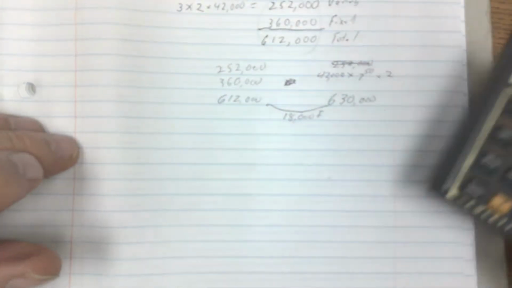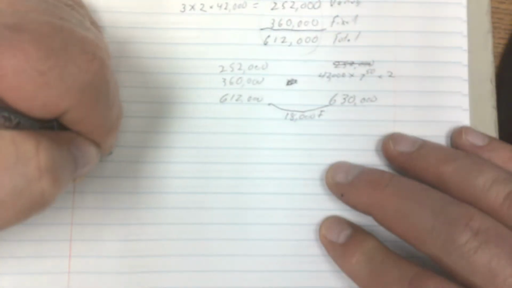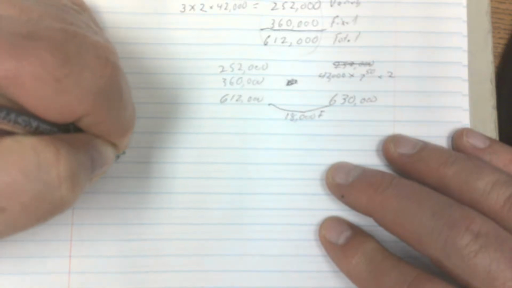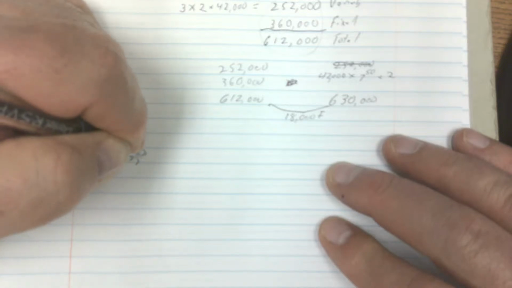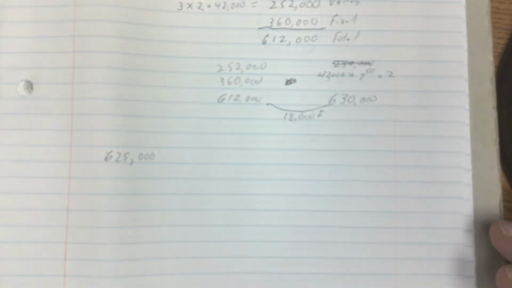Okay. And then we want the total overhead spending variance to the nearest whole dollar. So we had 625,000 was our total amount. And then, so this in between, the spending variance is based upon inputs, right?